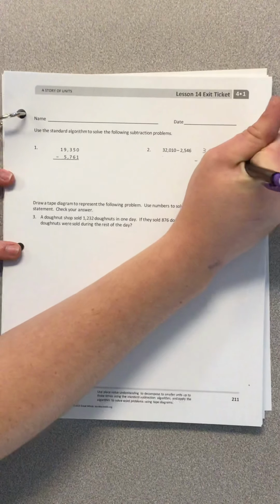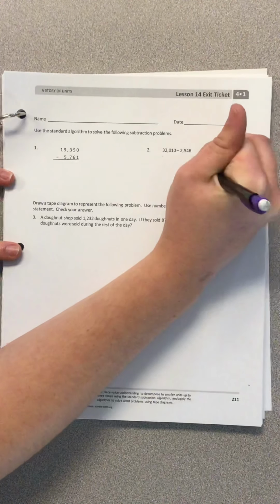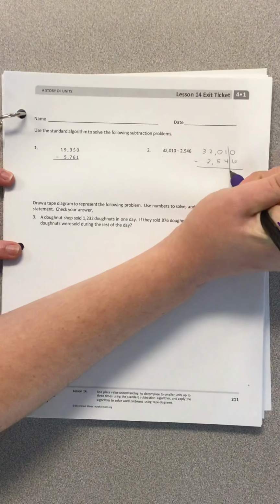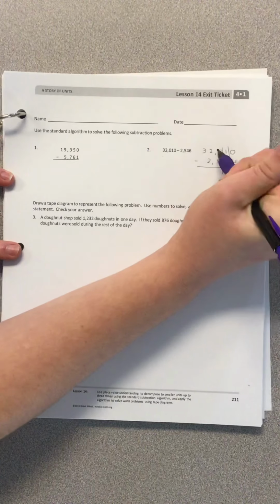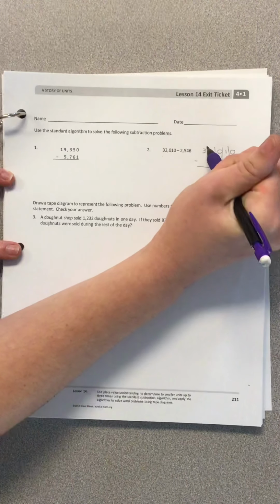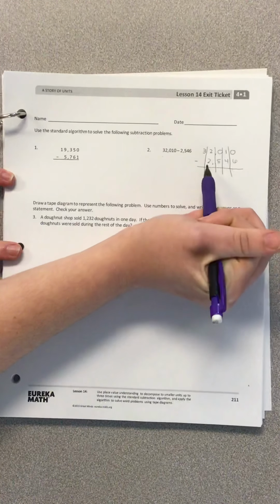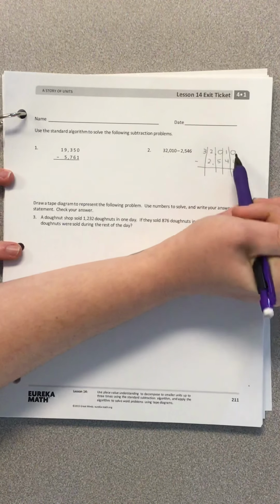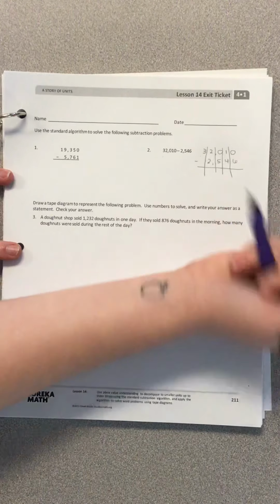Remember, whatever I'm writing, you're writing as well. If it's helpful to you, I would suggest drawing lines to separate out your place values, because in one number you have place values that only go up to the thousands, but in our top number we go out to the 10,000, so we want to be extra careful that all of our numbers line up.